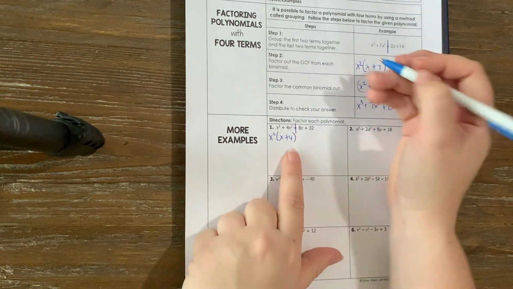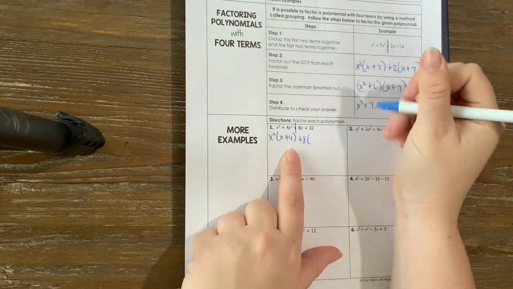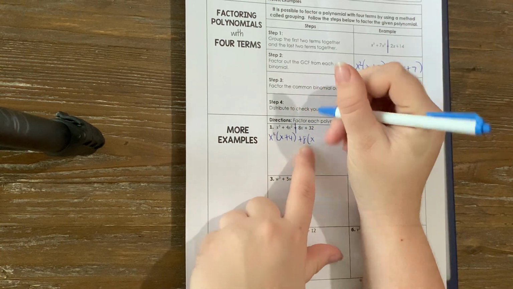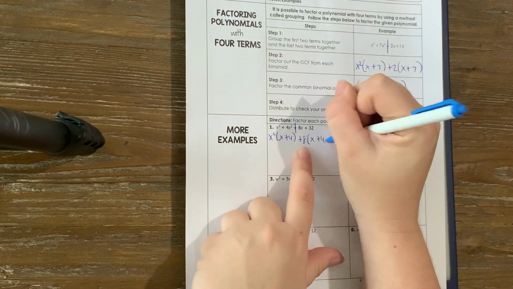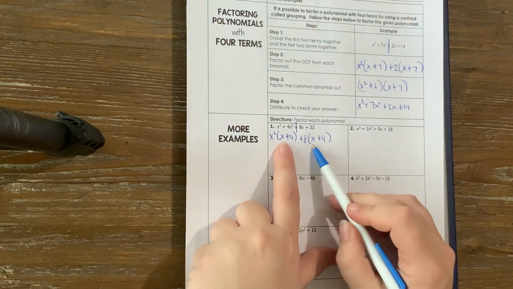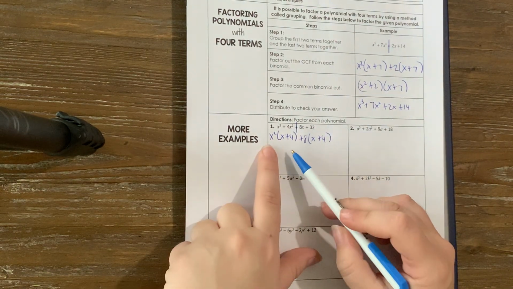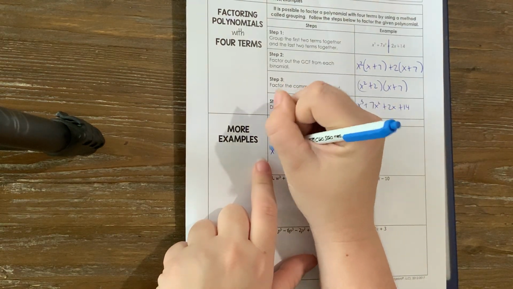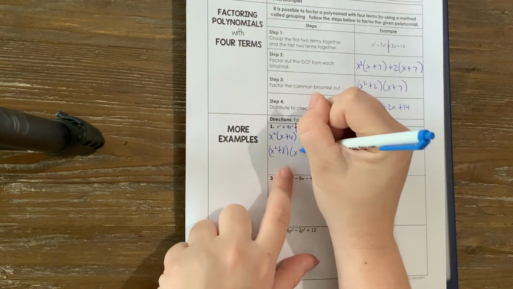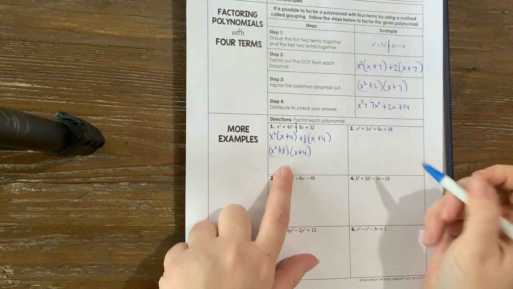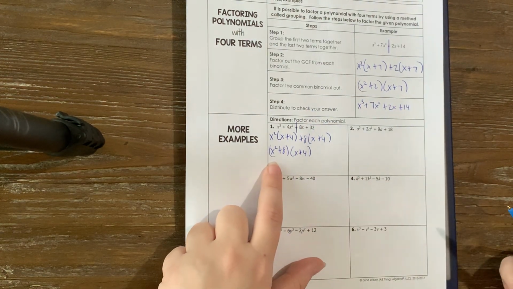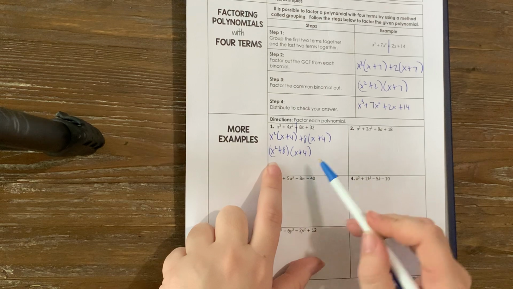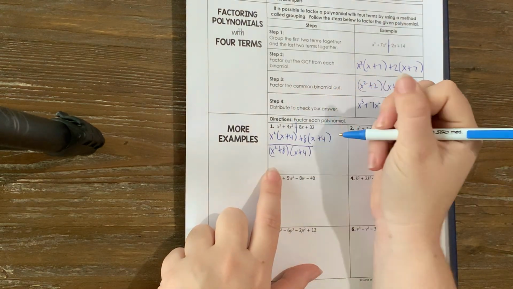We can take an 8 out. 8x divided by 8 is x, and 32 divided by 8 is 4. Our parentheses are the same. So then we can put these 2 things together. So we have x squared plus 8, and we have x plus 4. If we can simplify further, we would, but on this one we cannot, so that's our final answer.